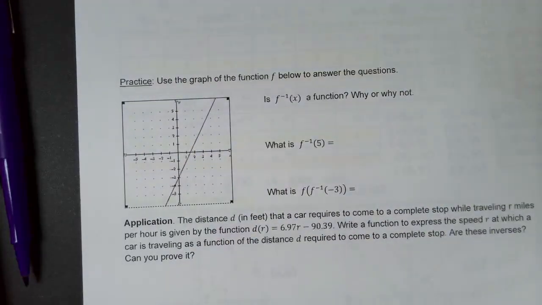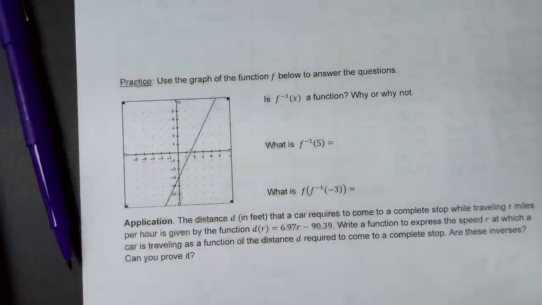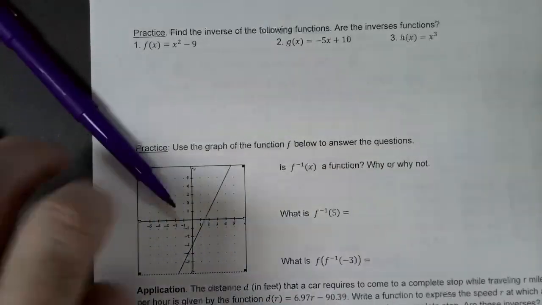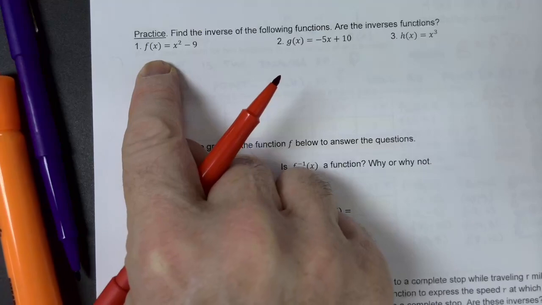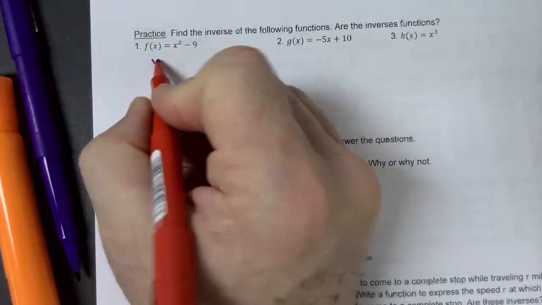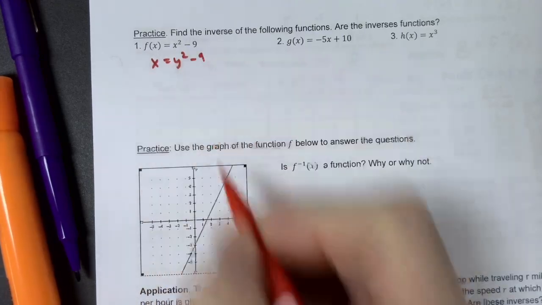Let's do a couple more practices and see what we get here. Okay? So, on our first one, we're going to take this and switch around the x's and y's. Of course, f of x would be the y. We're going to make that x, and where we see x squared, we'll make that y squared minus 9.